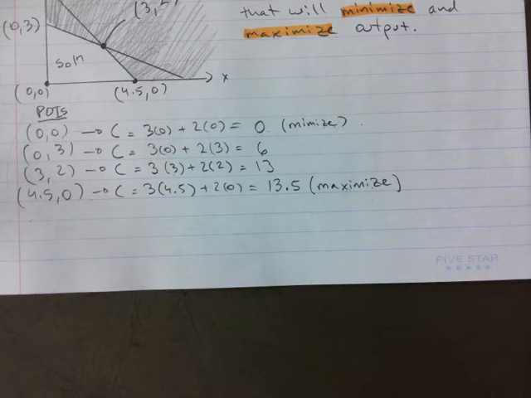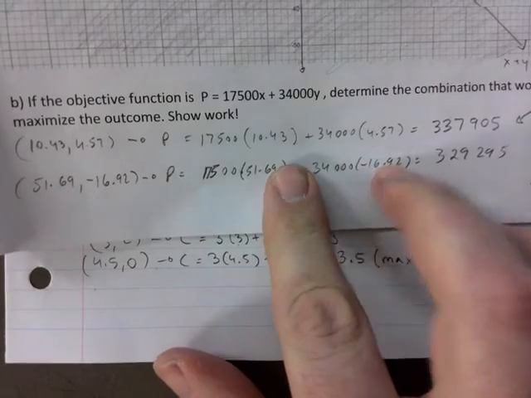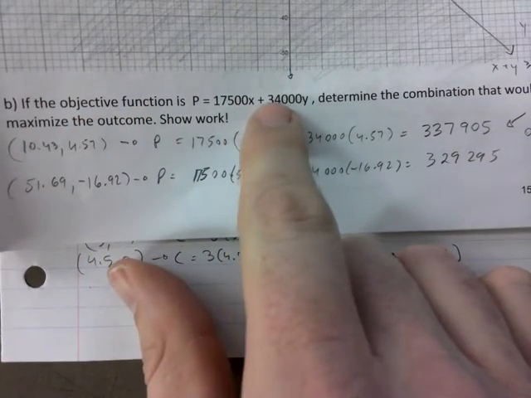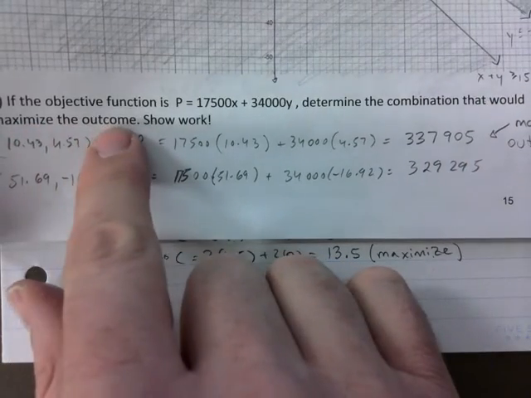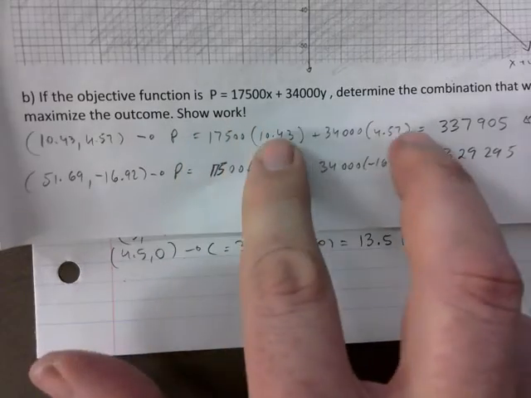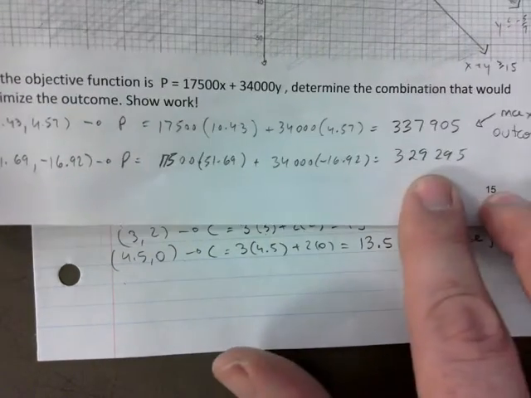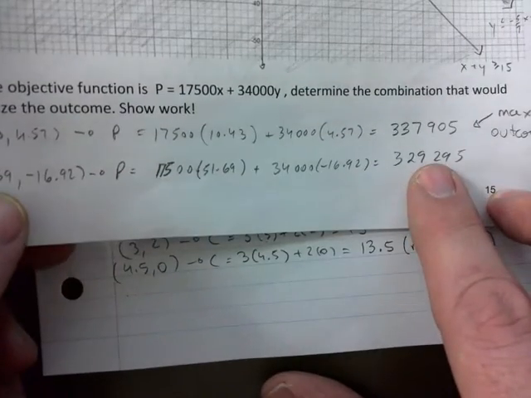So if you look at the homework question, I'm just going to show you that once. You were also given the objective function, which was like this, and it says determine the combination that would maximize the outcome. Once you find the points of intersection, you just plug it in, and then you figure out which one will give you the most in this case, right?